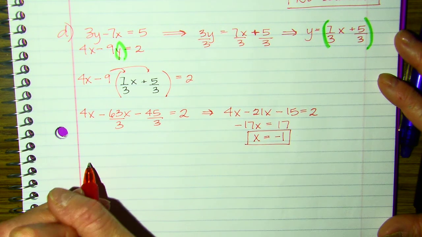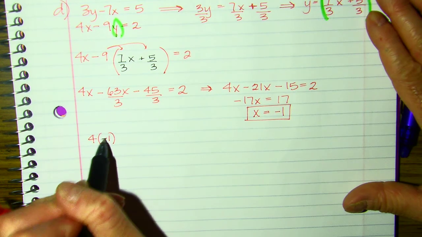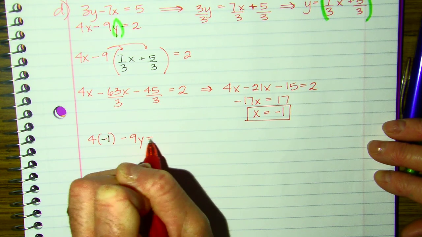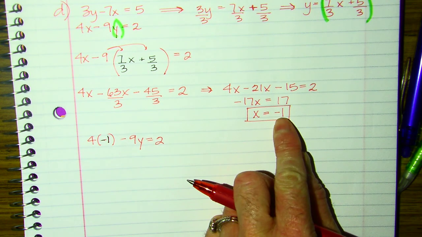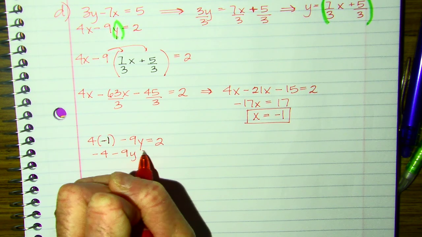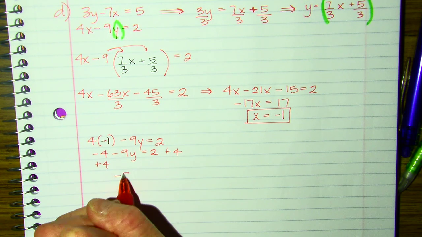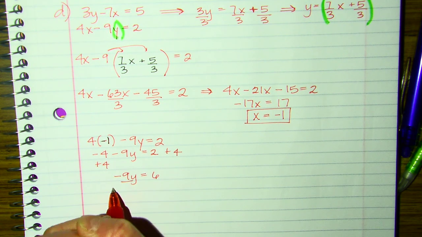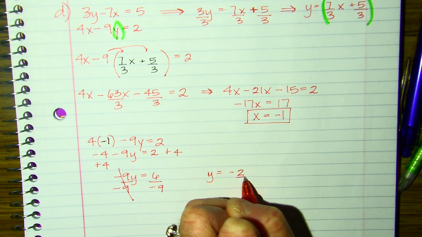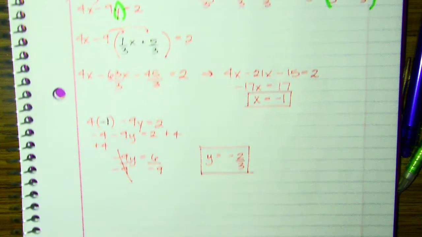And then I'm going to plug that back into any equation. So 4 times negative 1. I should do all my subbing in black. Minus 9y equals 2. And I can plug this into any equation. I just chose the bottom one. So that gives me negative 4 minus 9y equals 2. I'm going to add 4. And I get negative 9y equals 6. Divide by negative 9. And y equals negative 2/3. Because a positive divided by a negative is a negative. And I can reduce them.